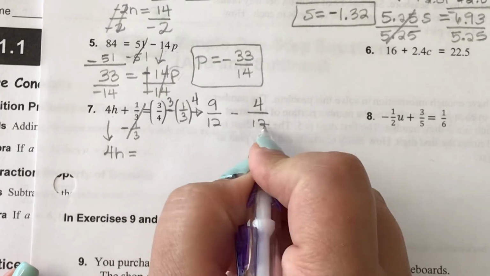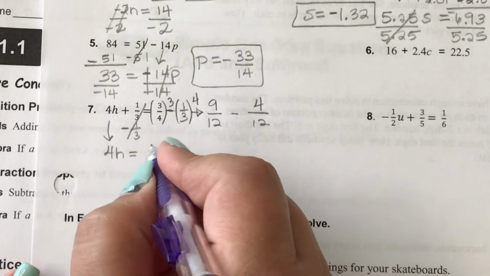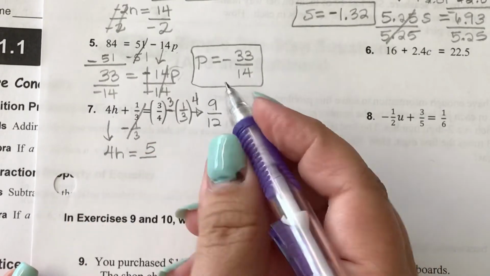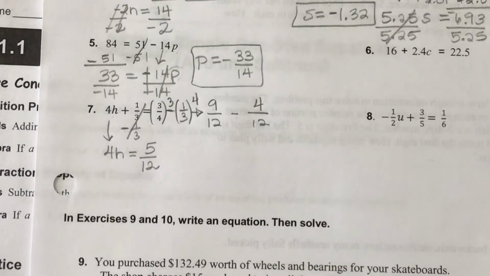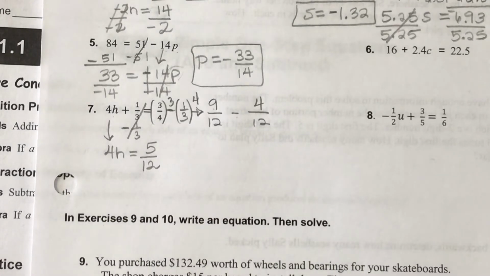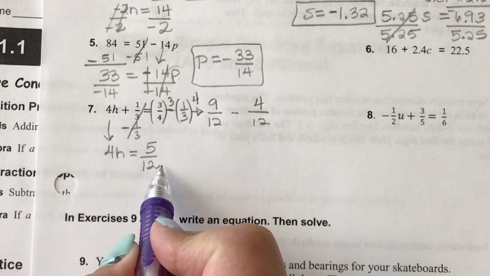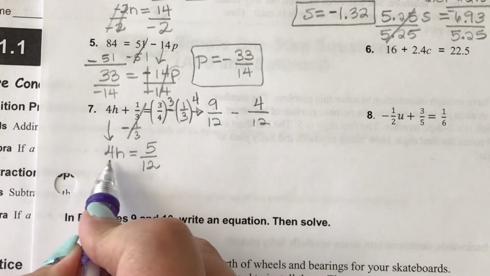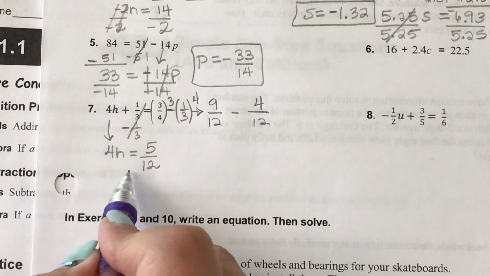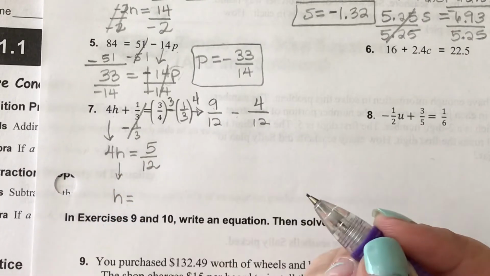So once I have a common denominator, all I have to do is compute the numerator. 9 minus 4 gives me a 5. And the 12 stays. The 12 is just your denominator. Once you've found that common denominator, it just stays put. All right, so we were able to get the common denominator and do our math on this side. Now it's step 2. Step 2 is to divide by this 4 and get rid of it so that h is alone, because our goal is really h by itself.